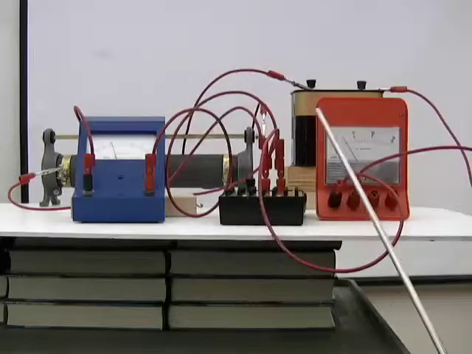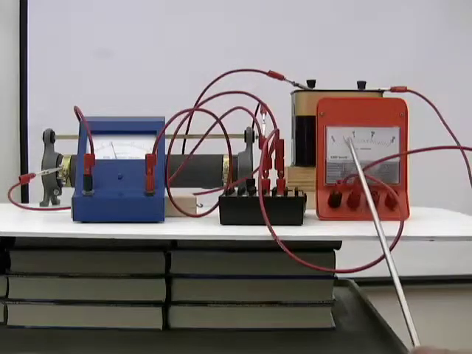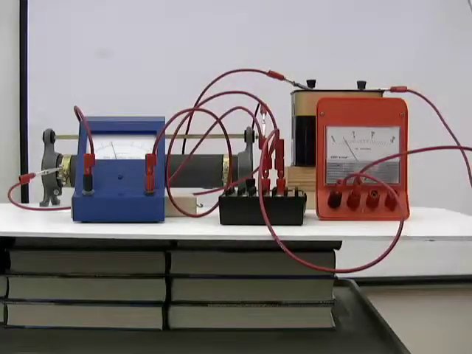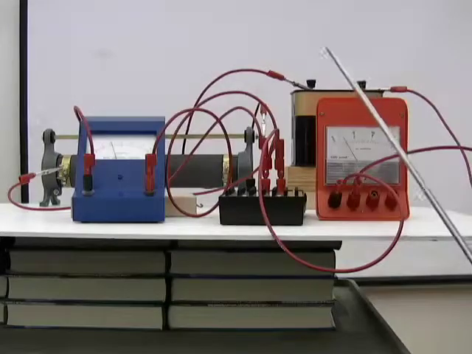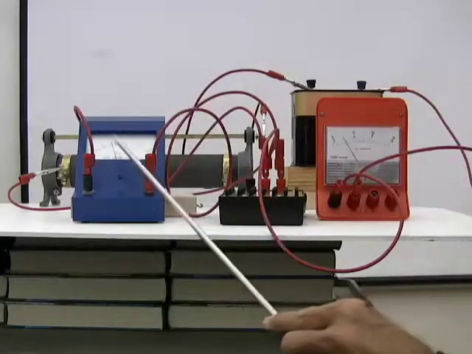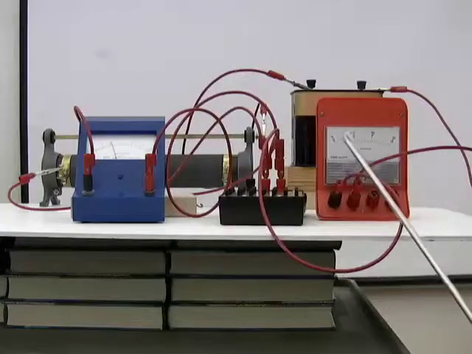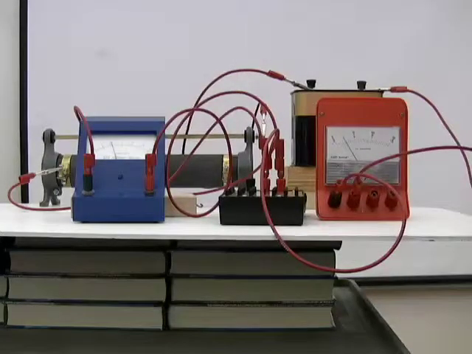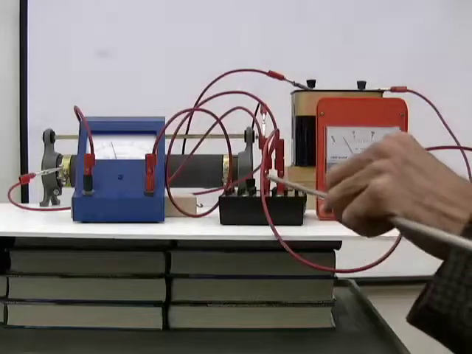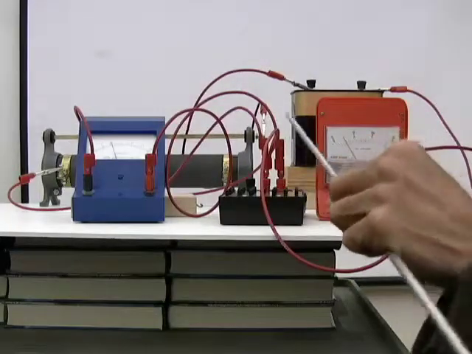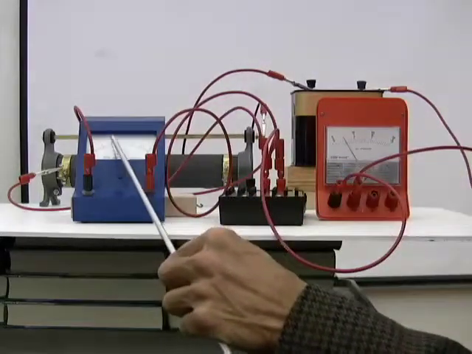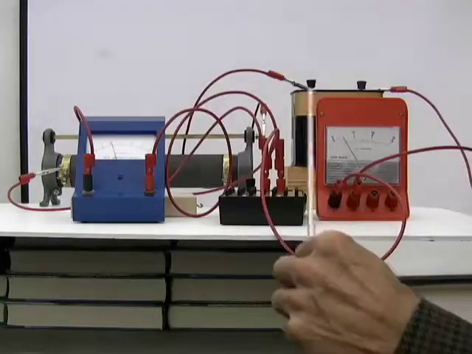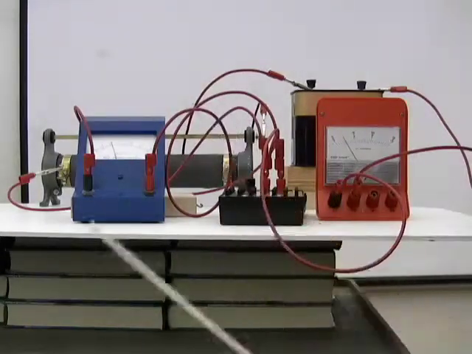And now the current is, can you read that? The current is 0.5 ampere. So potential difference is 1 volt, the current is 0.5 ampere. What is the value of the resistance of this conductor? R equal to V over I, that is 1 divided by 0.5, that is 2 ohms.